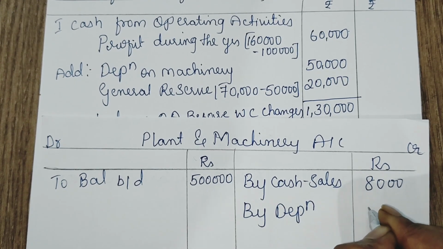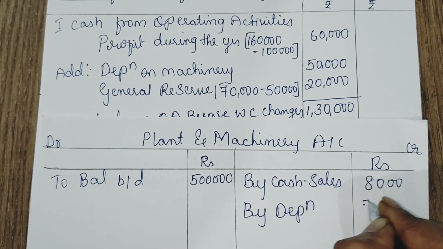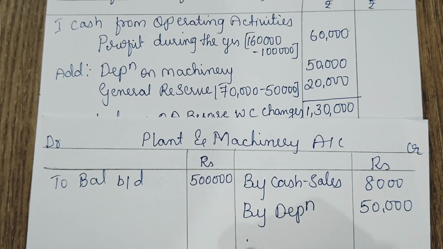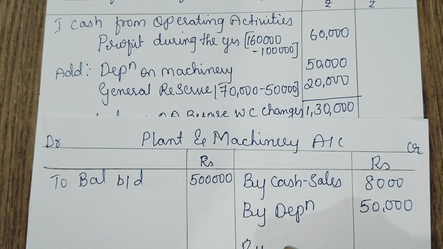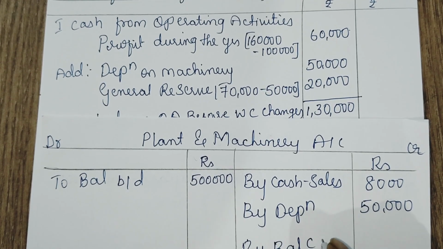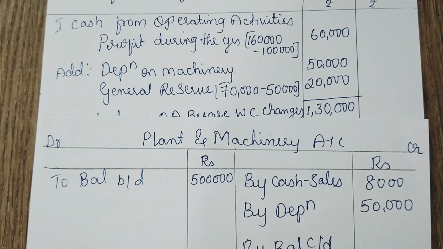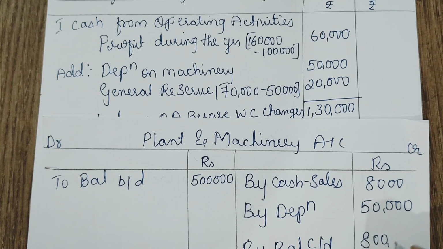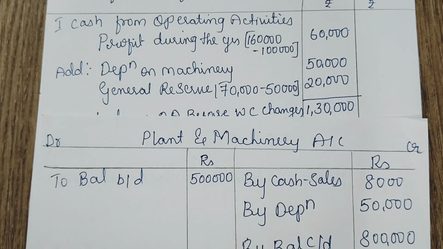Depreciation account, it is 50,000. Then closing balance we have by balance carry down. Closing balance of 8 lakh. Plant and machinery is 8 lakh.